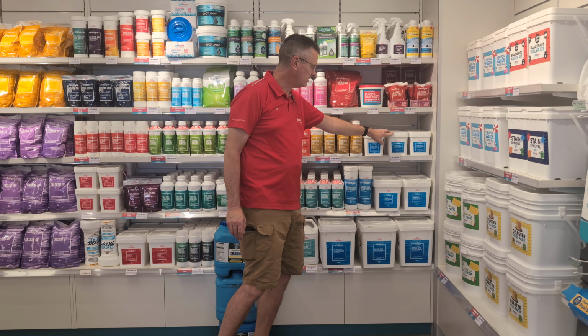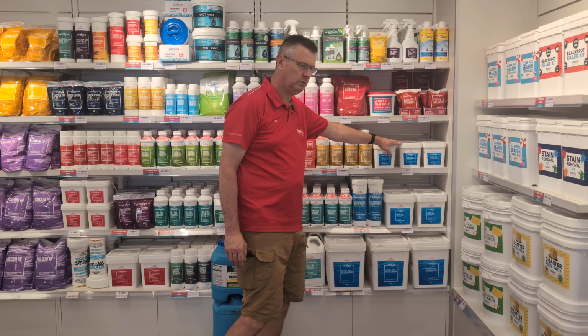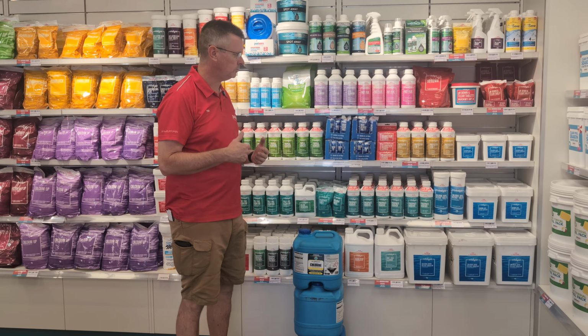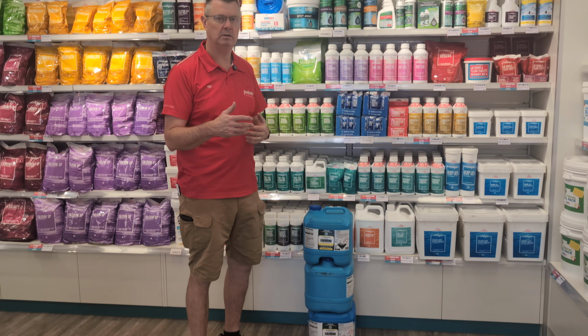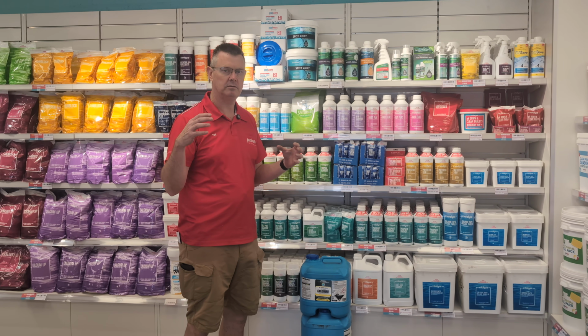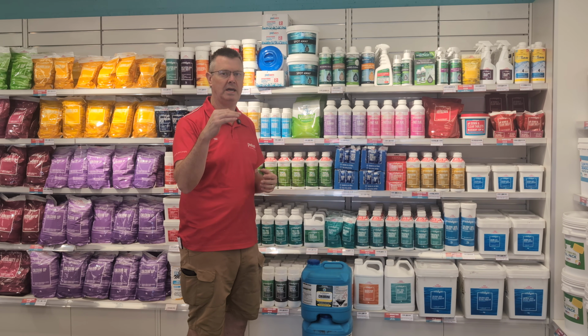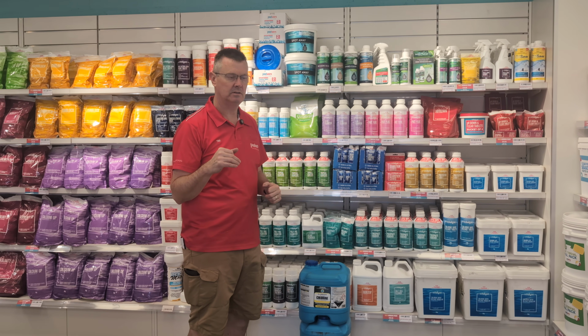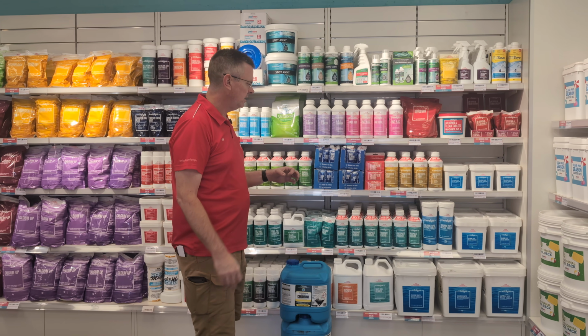A lot of people with above ground pools, manually dosed pools, will use this. What I try and teach those people is to use the cal hypo until their calcium levels from their water tests get to maximum range, and then to swap it out to something else.